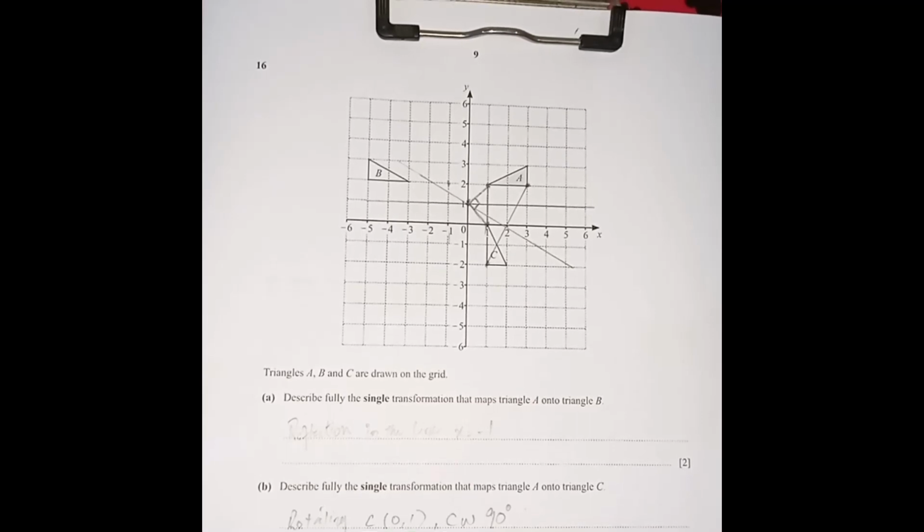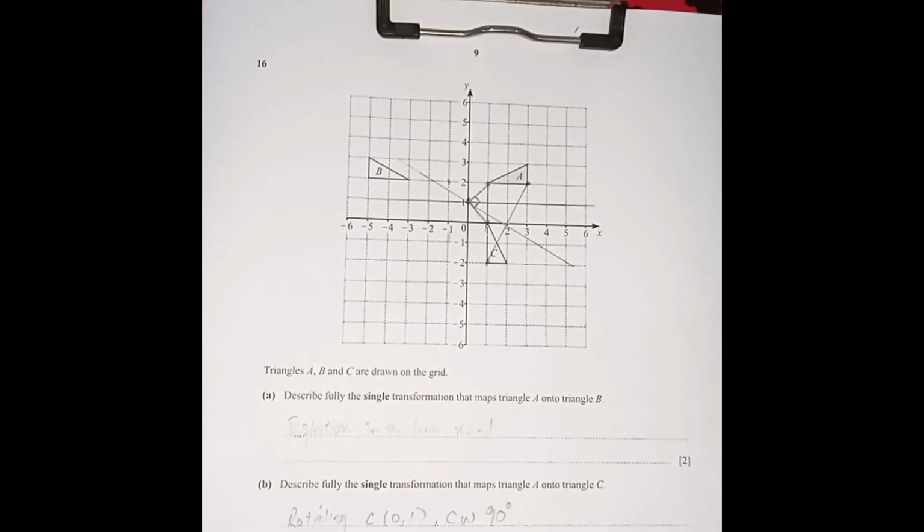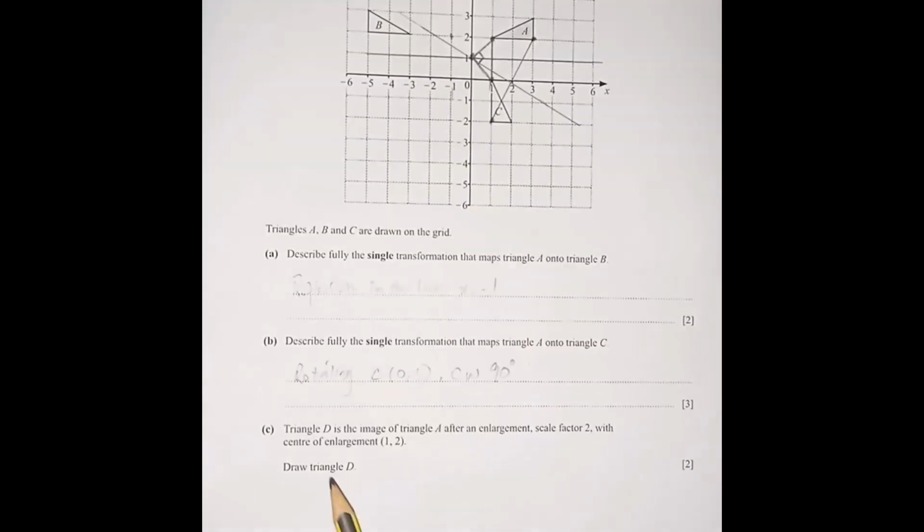Now part C, triangle D. Here is question number 16, part C. The triangle D is the image of triangle A after the enlargement, scale factor 2 with the center of enlargement 1 2.